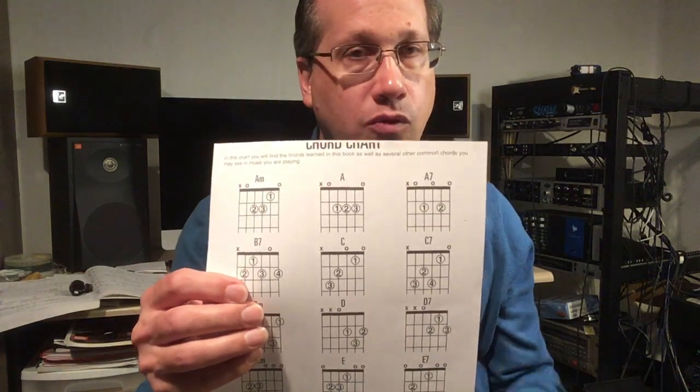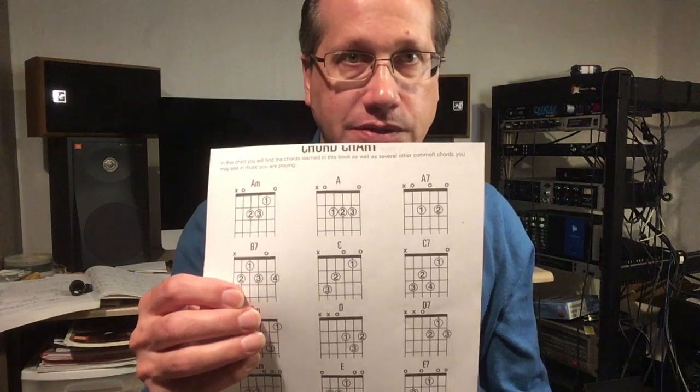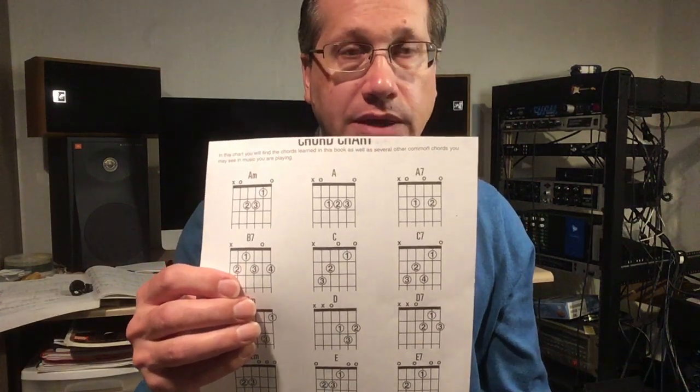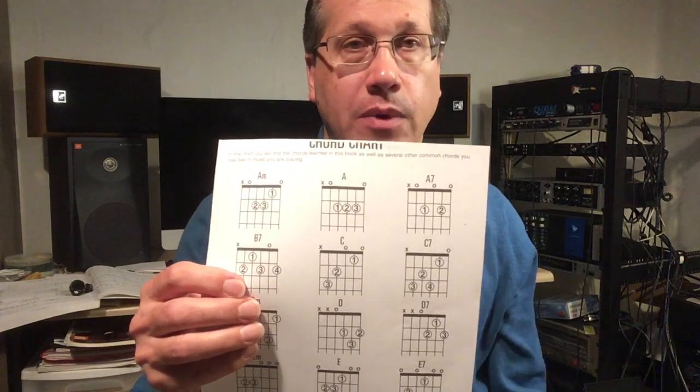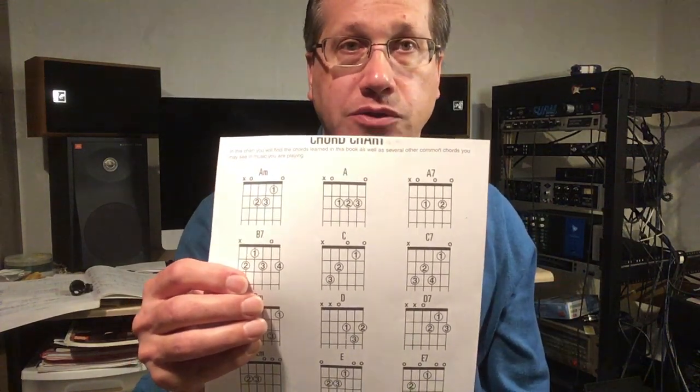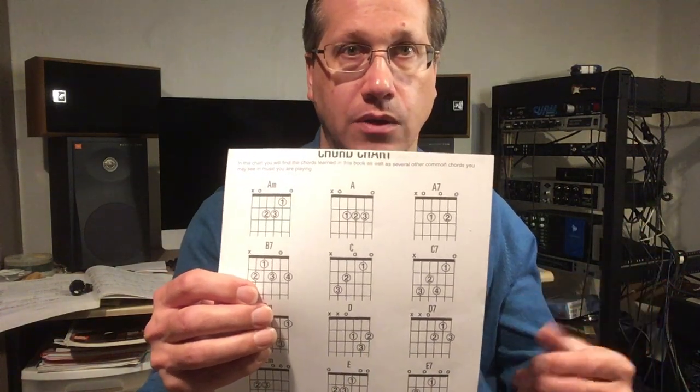Notice the finger dots are written in between the frets. Never write on the frets, because the person looking at your chart can't tell what fret you're in, including me when I'm correcting them. So make sure you write in between the frets and on the string only, okay?